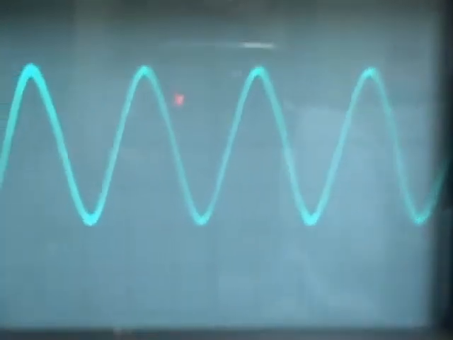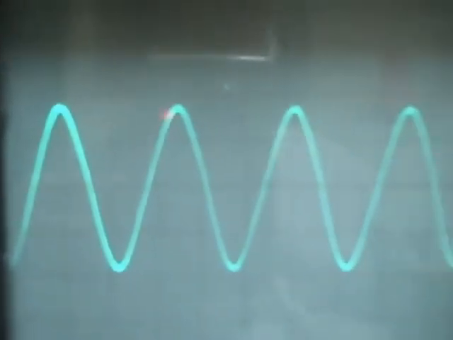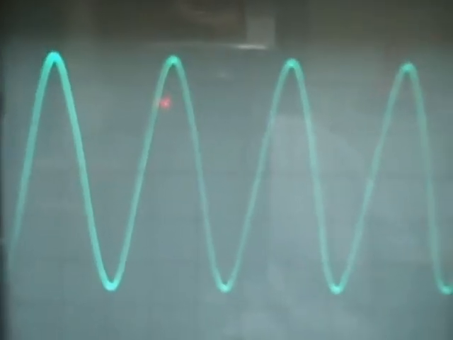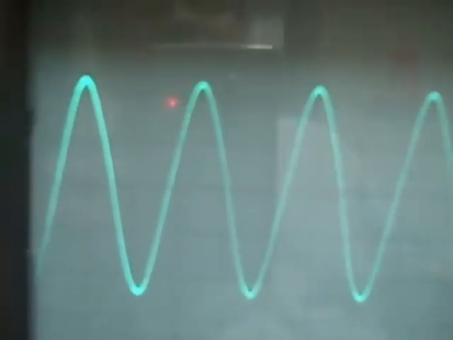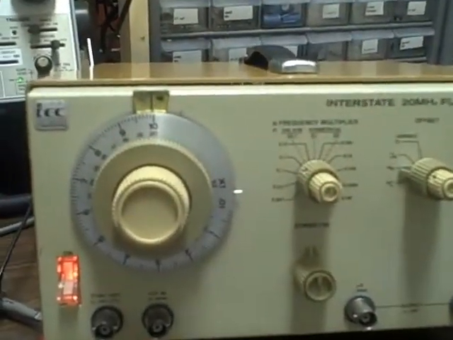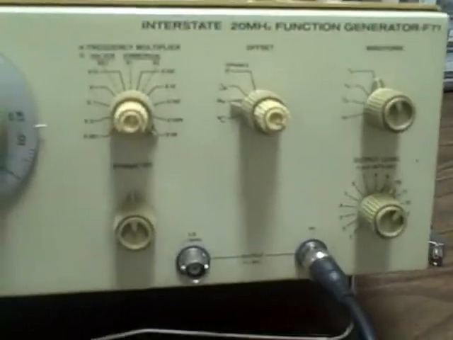and our trace is just beginning to show a little distortion. Not bad, but it's there. But this is at the extreme of its range. So we've covered everything from 1 hertz up to 20 megahertz, and you've seen it.